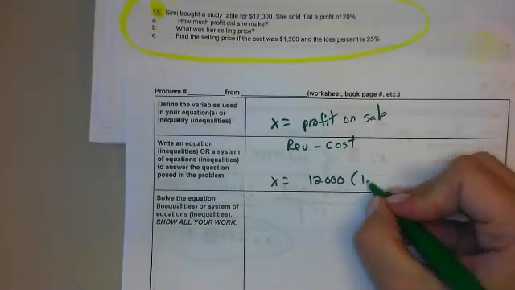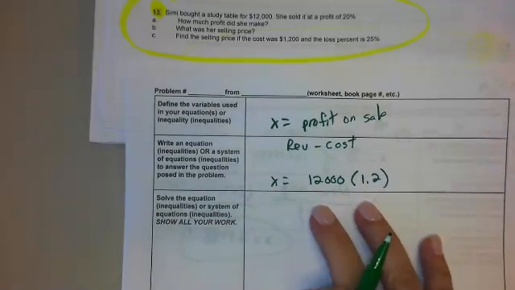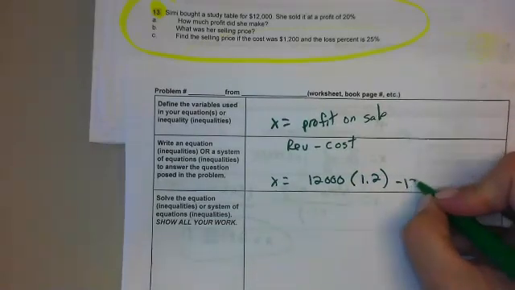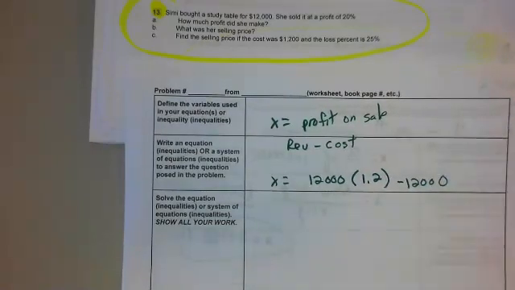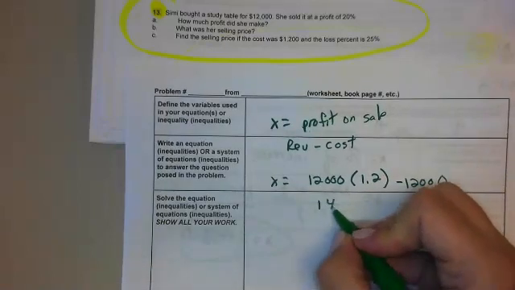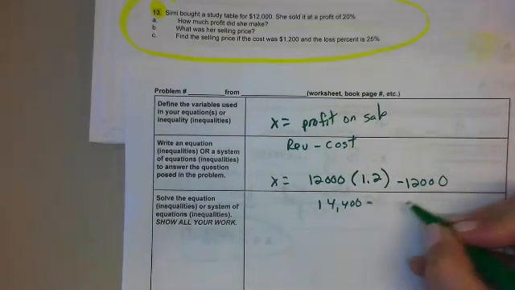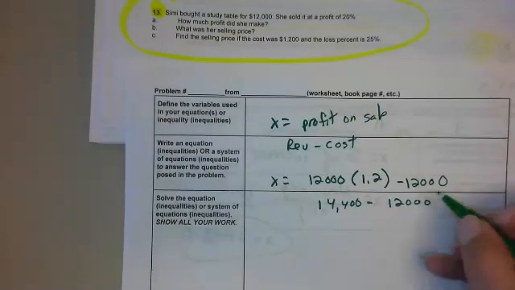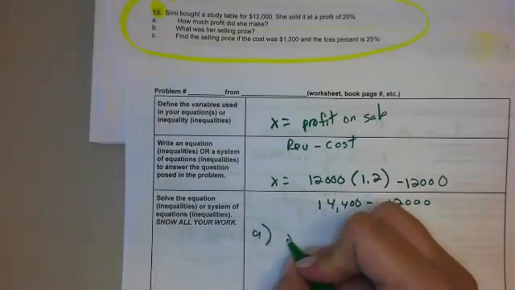That's the money we brought in. And then we bought it for $12,000. So that's going to be 14,400 minus 12,000, and that for part A is going to be x equals.